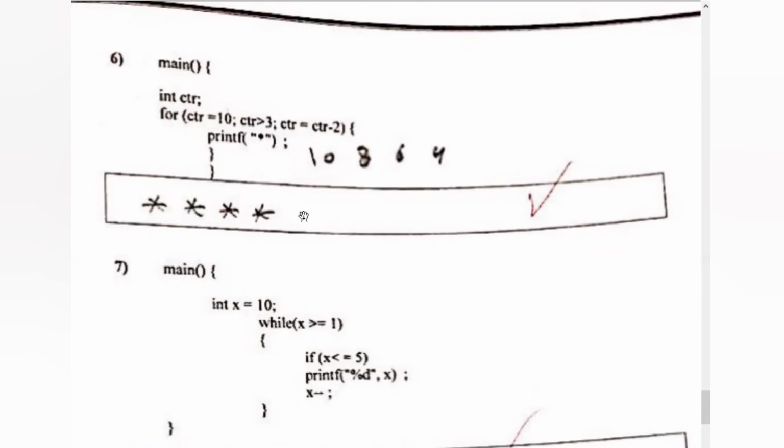So here we have taken the counter variable CTR as 10. This is correct. This is also correct. This is also correct. So it will happen like this: 10, 8, 6, 4. After that, it will become 2, which is not acceptable. And for these 4 loop iterations, it will display 4 stars.